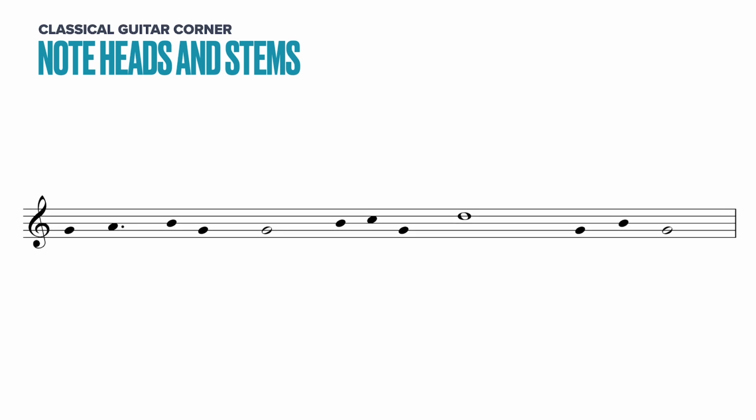The horizontal lines and spaces of a staff communicate pitch, but they don't tell us anything about rhythm. Rhythm is communicated with different note values that can be differentiated by the note heads, stems, and ties. Note heads can be either hollow or filled in. They'll be placed either on a line or in a space on the staff to communicate pitch.